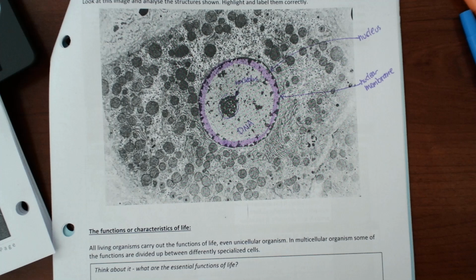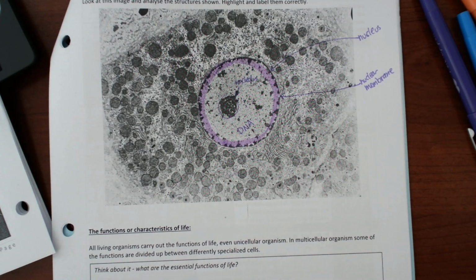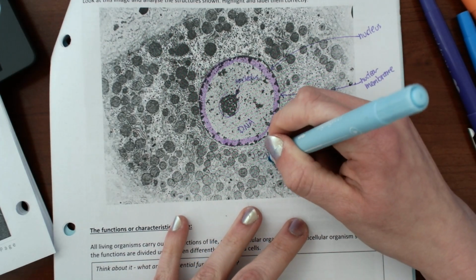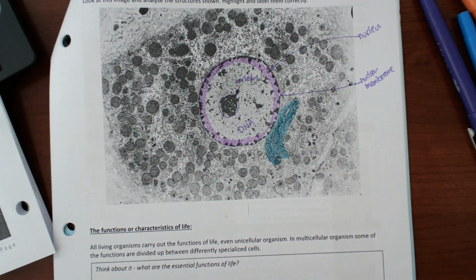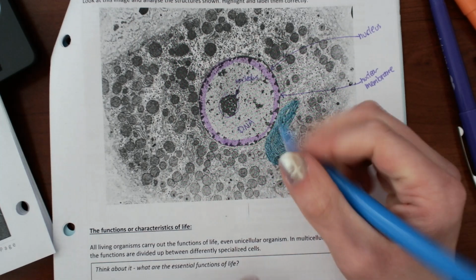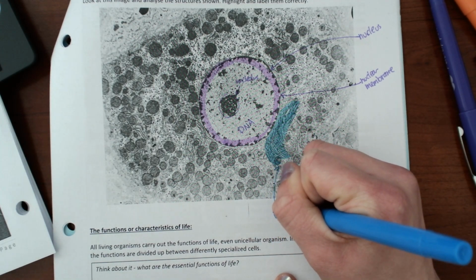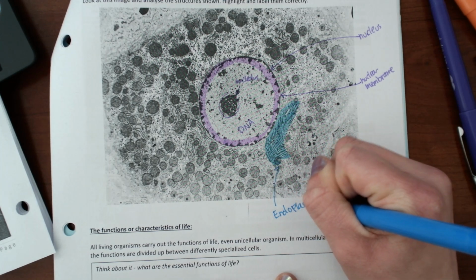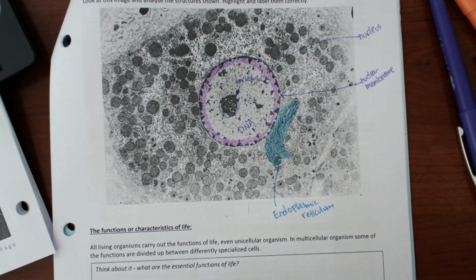You probably cannot read that, but I wrote nucleolus, I swear. Right around here, this very veiny area is one of your ERs. Which one? Who's to say? We'll never know. But it's an endoplasmic reticulum. One of them. Smooth, rough, who knows? But it's one of them.